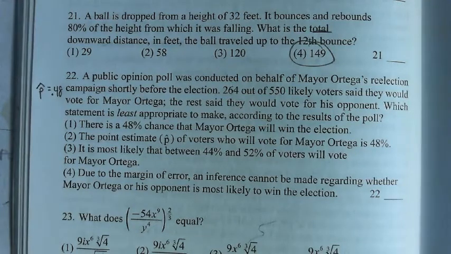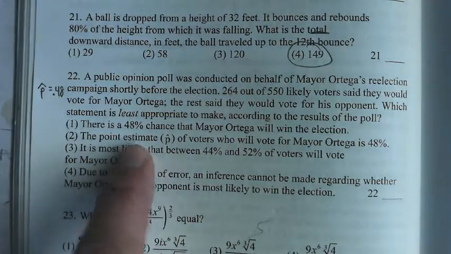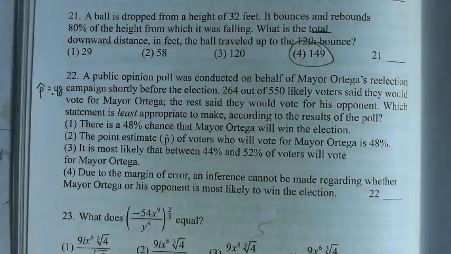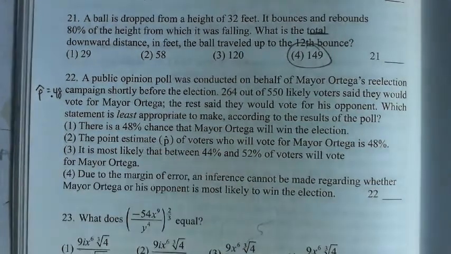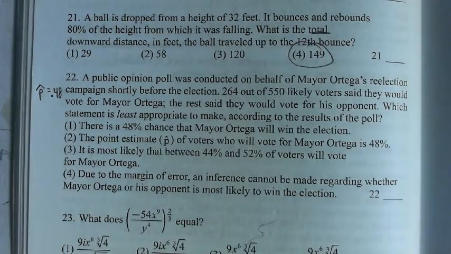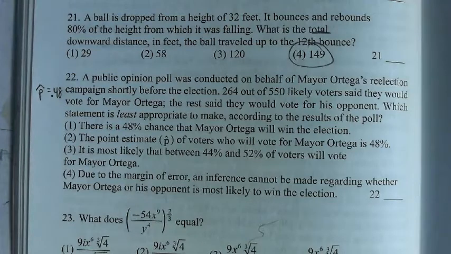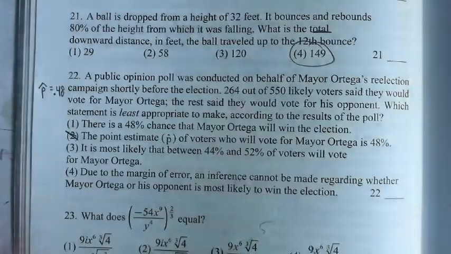The point estimate, that's your sample proportion. I've never seen them call it a point estimate before, but at least they gave us that in parentheses. Of voters who will vote for Mayor Ortega is 48%. That one's 100% true. That is the sample proportion. So we know that that is definitely fully appropriate.